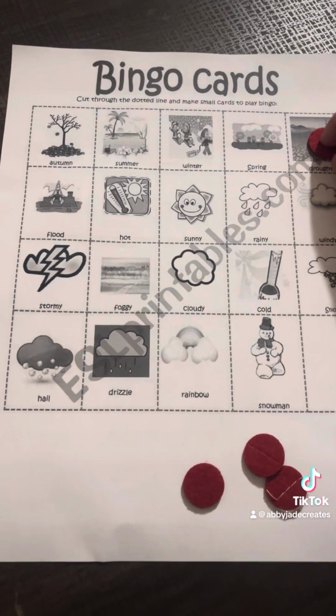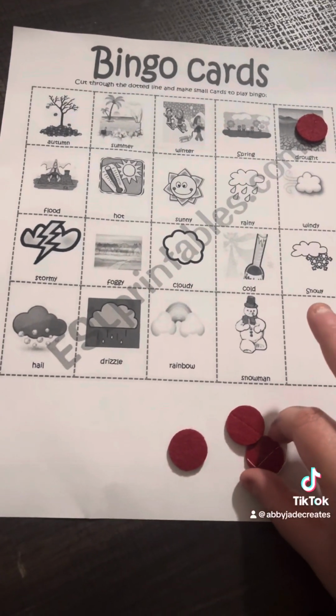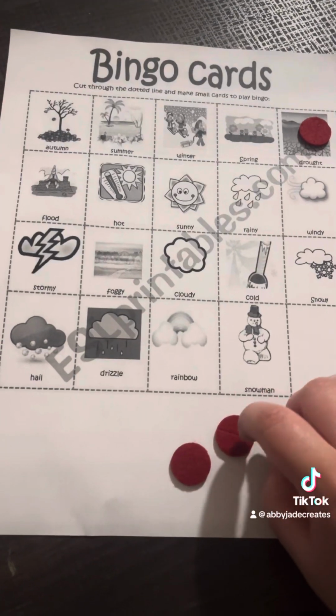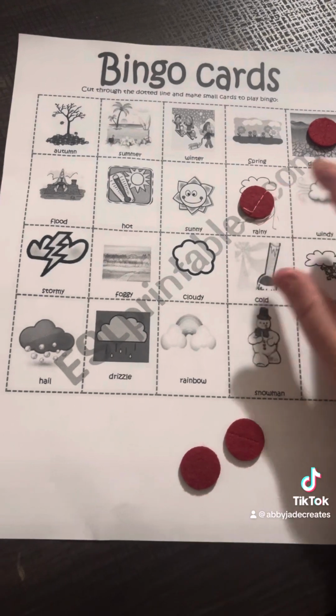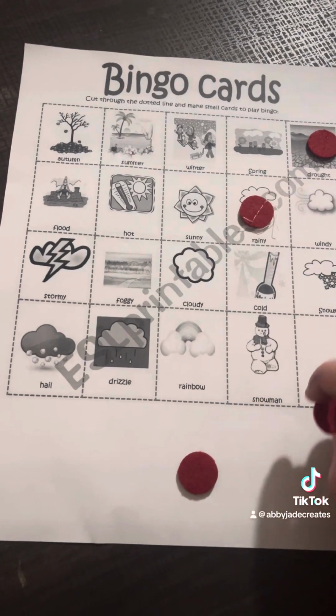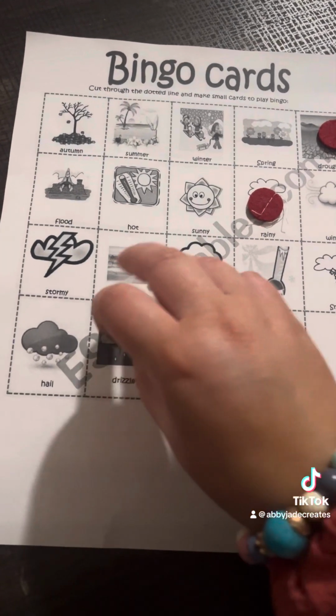The student would then put their felt card on the word drought. Say the next word was rainy. Well, the student would put their felt card on the word rainy. So if I said cloudy and drizzle.